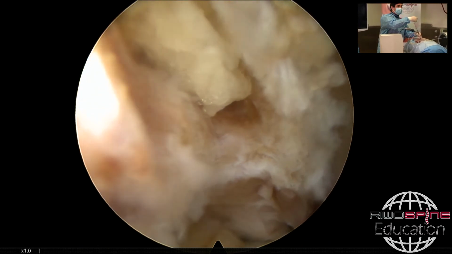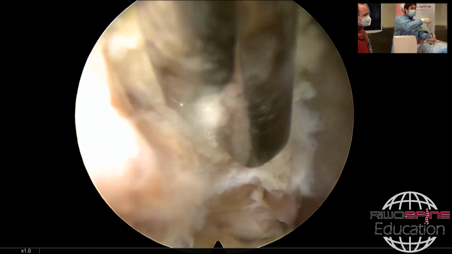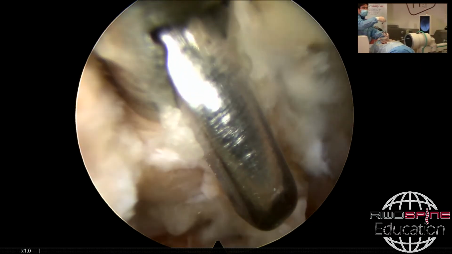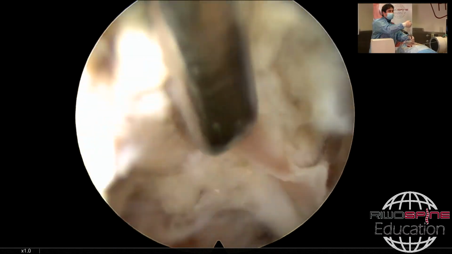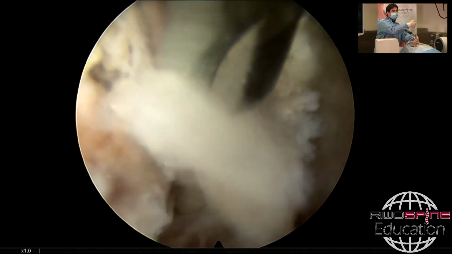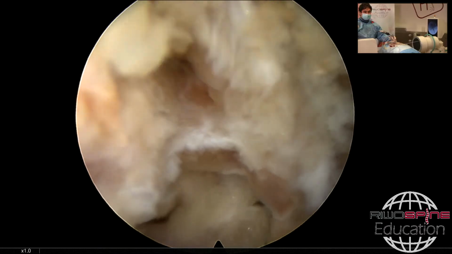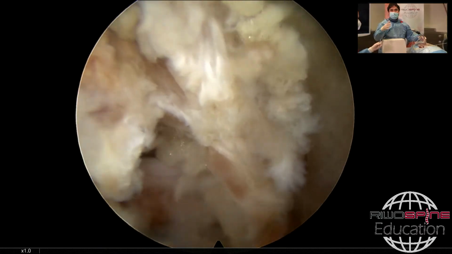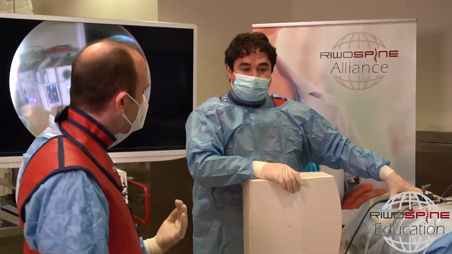Then we use the scissor like that again. The blunt part is in front, and we put it here, and we pull the ligament a little bit, and then cut it on the back side of the scissor. This design is really important. It's not exactly the same design as other scissors.